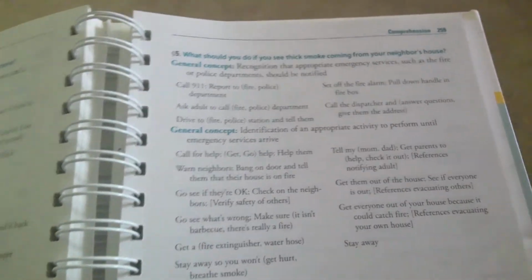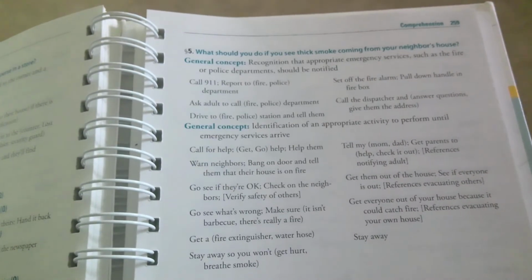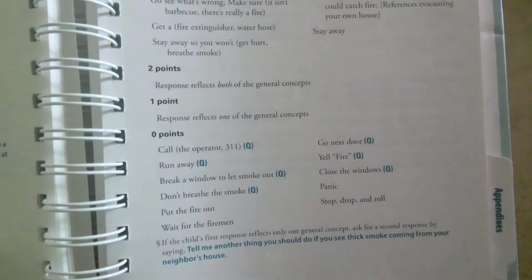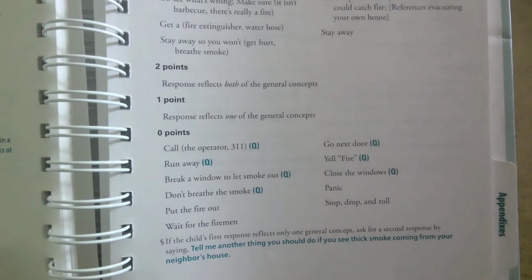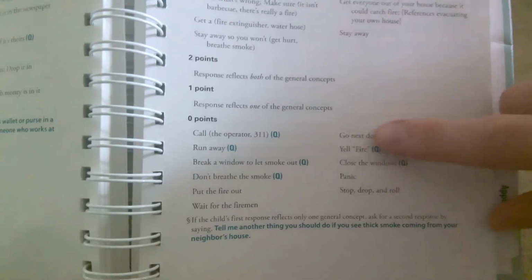The second general concept then is that they have to have an identification of an appropriate activity performed until the emergency services arrive, such as calling for help, go to see if your neighbors are okay, and vice versa. So then what is laid out here for how you actually score this is that a 2-point response is a response that reflects both of the general concepts. A 1 point is one that only reflects one and then 0 being any of these other responses and appropriate queries as needed.